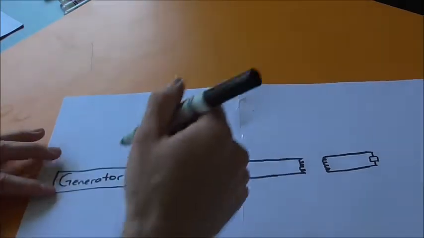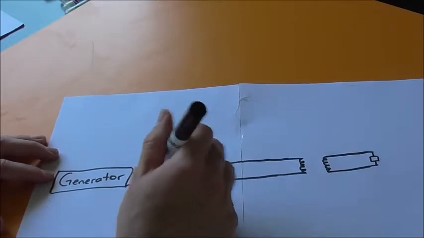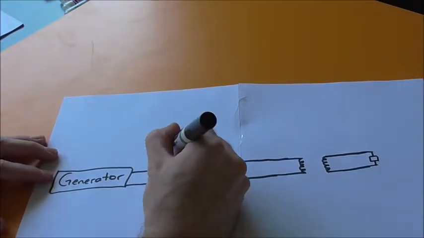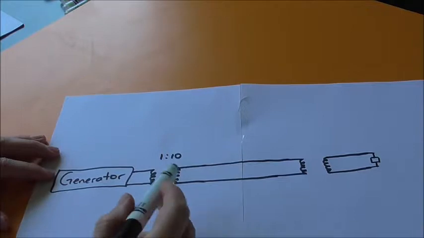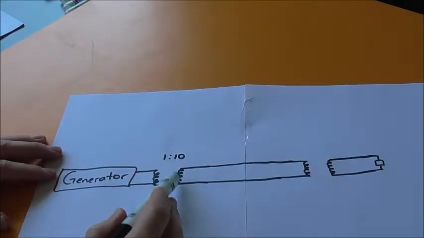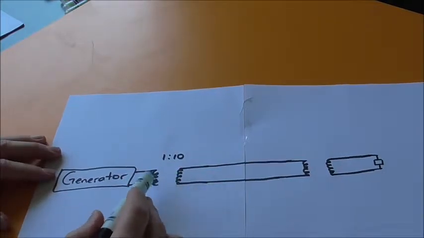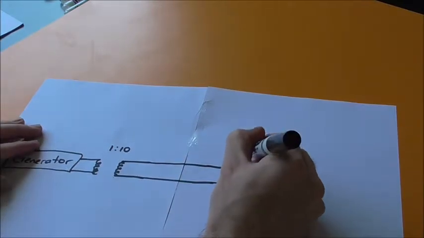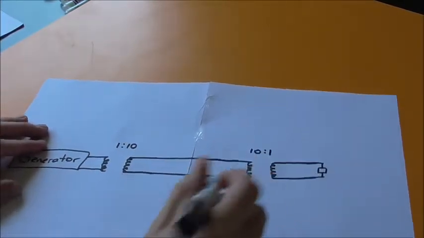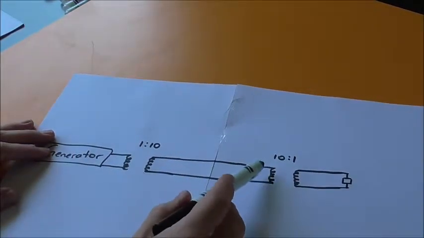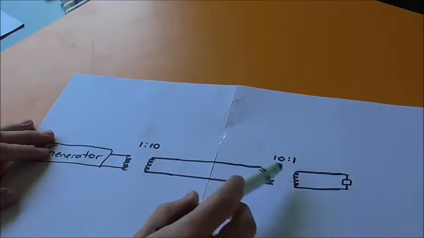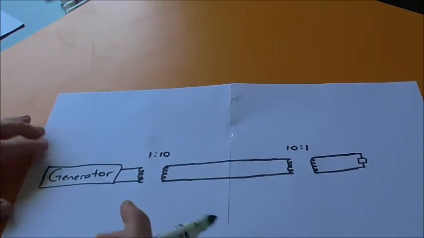Now, we'll say that this step-up transformer is a 1 to 10 ratio, so that means that there's 10 times as many turns in the secondary coil as the primary, and we'll say that it's the opposite on the other side. It'll be a 10 to 1 for a step-down transformer, so that means that there's 10 times more turns in the primary than the secondary.